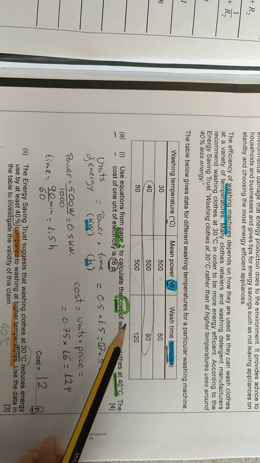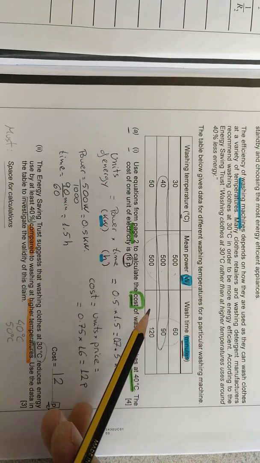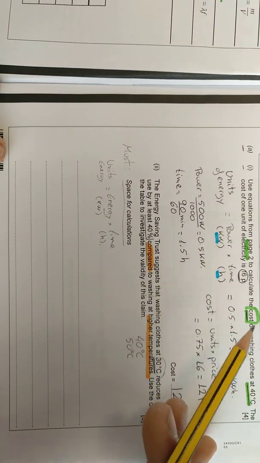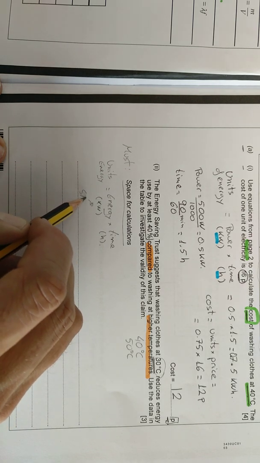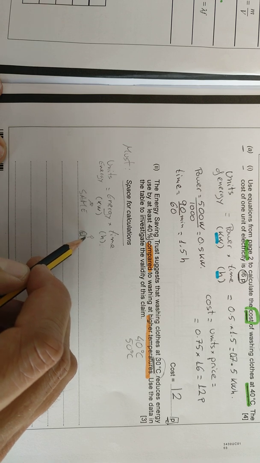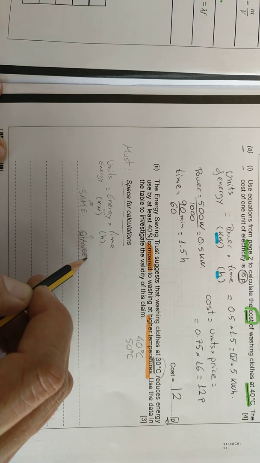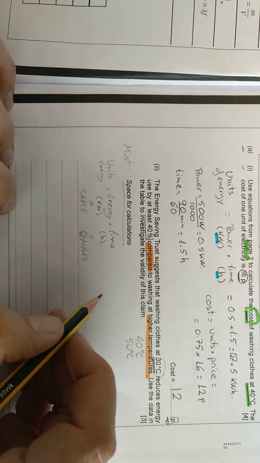Therefore, I'm going to focus on the time. Coming back here, the power is the same and time changes. Okay, therefore, how am I going to tackle this problem?